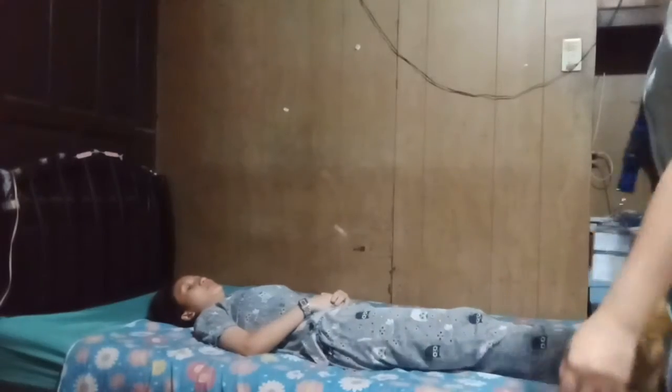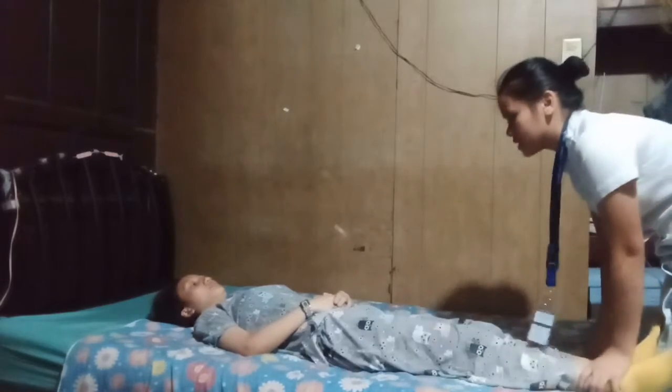Position self appropriately to move the client. Face the direction of the movement and then assume a broad stance with the foot nearest the bed behind the forward foot and weight on the forward foot. Lean trunk forward, flex hips and knees.